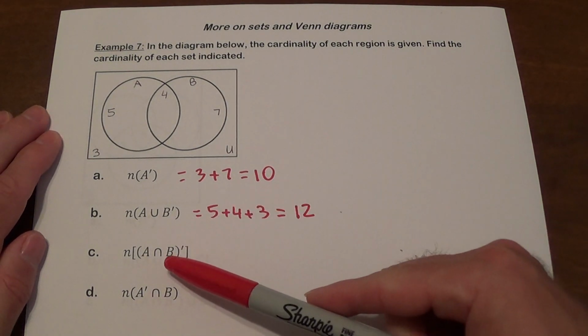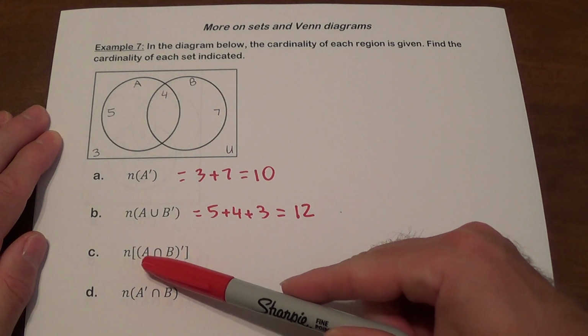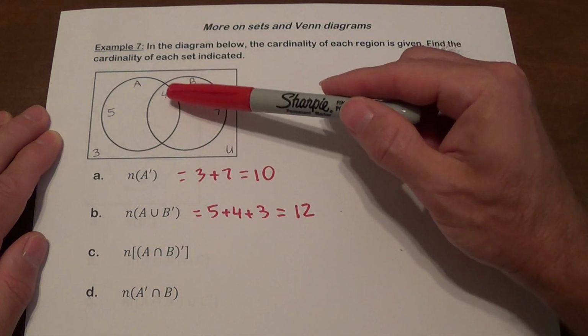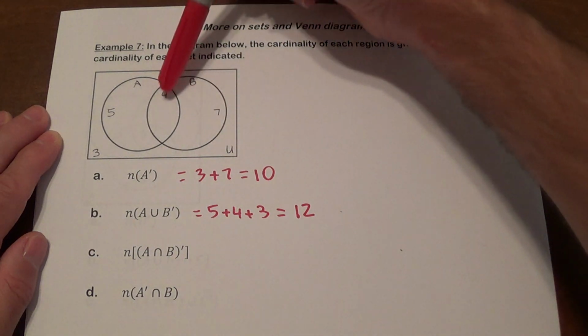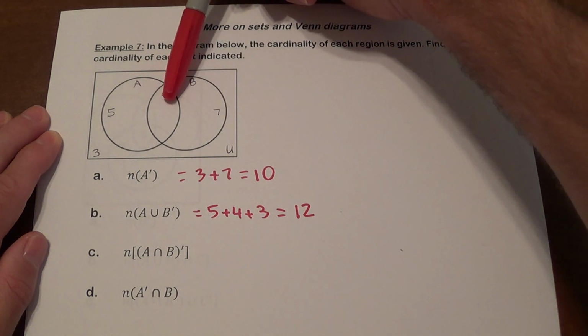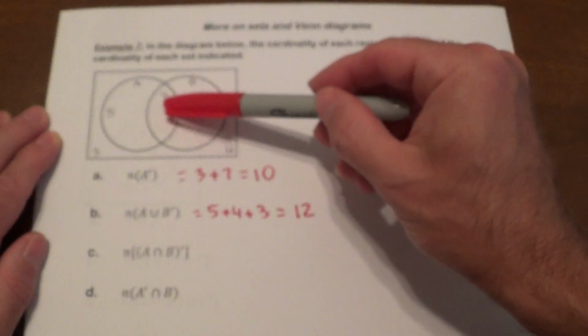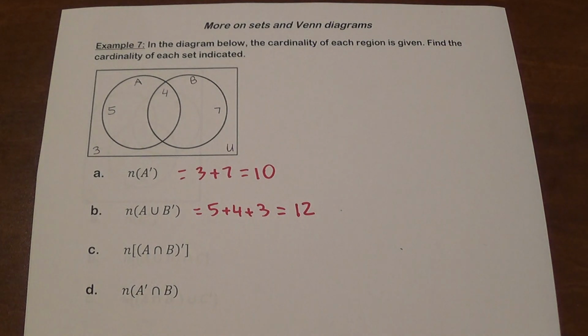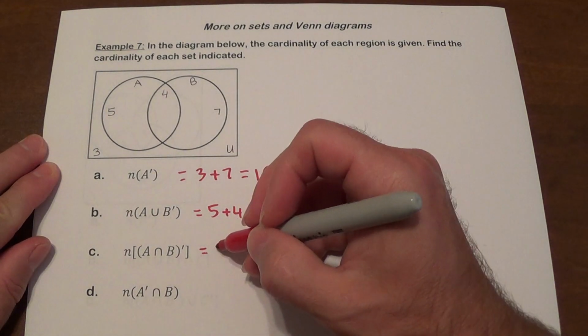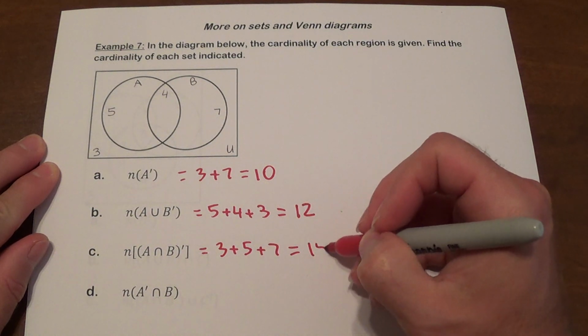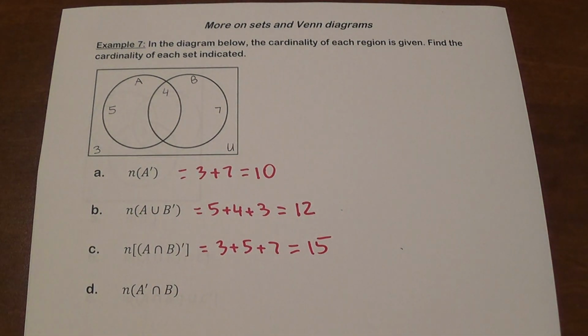All right. So what do we have here? A intersection B. So the intersection of A and B lies here. That's this overlapping part. And you do the complement of that. Right? So the complement of that will be everything except that. That will be 3 plus 5 plus 7, which is 15 elements.